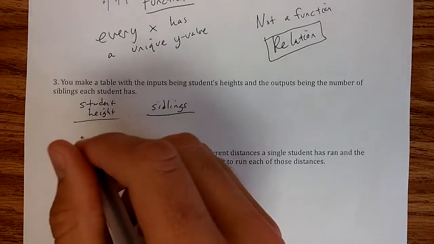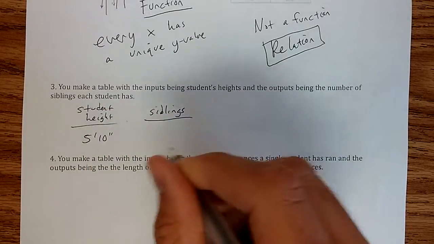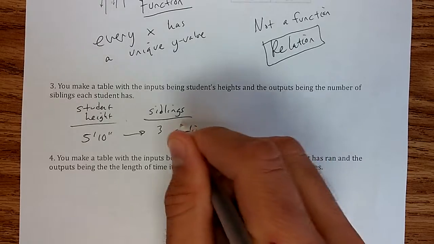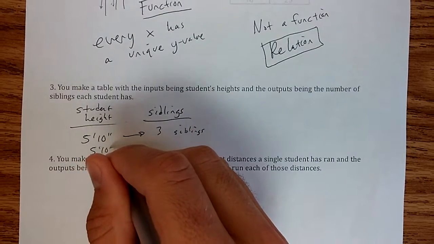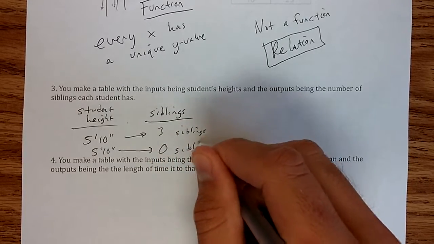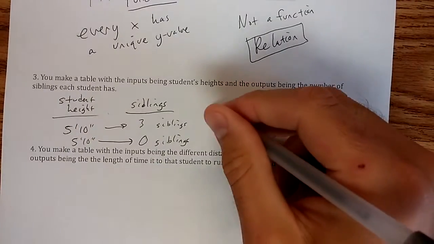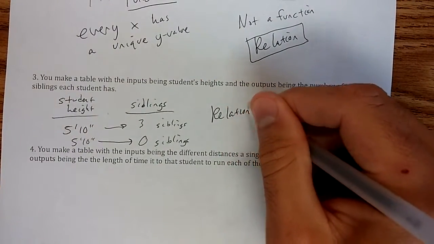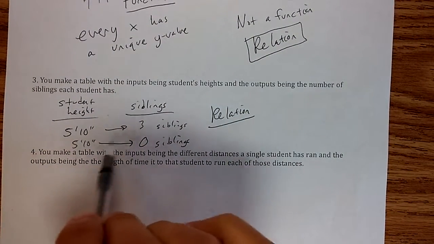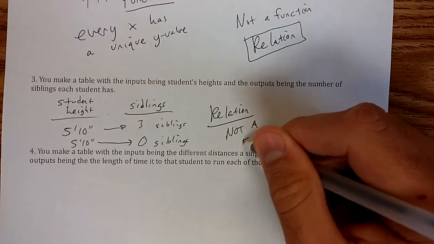In fact, you can think of somebody who is 5'10" and has 3 siblings, and let's say somebody else who is 5'10" but has 0 siblings. This is possible. And because it's possible, we can say that this is not a function, but a relation. In this theoretical case, we have made up a single x value mapped to two different y values. So this is a relation, not a function.